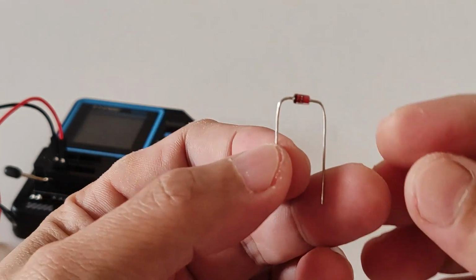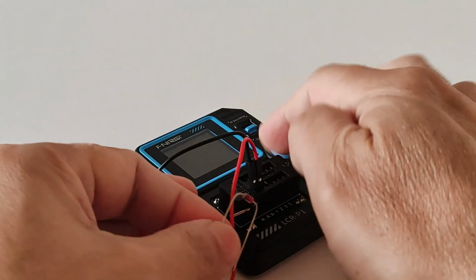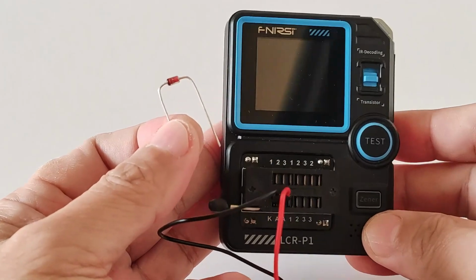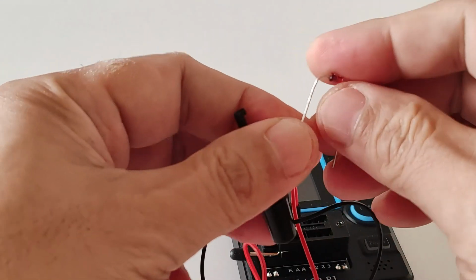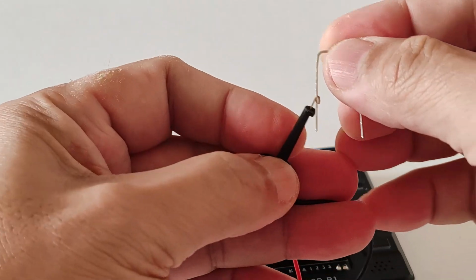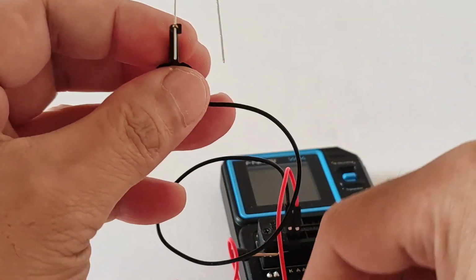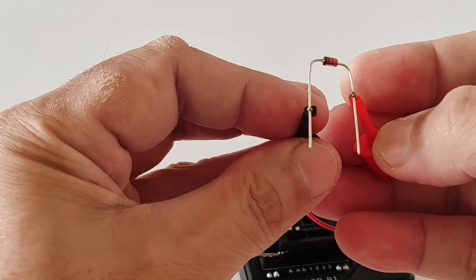Now, to get the reverse breakdown voltage of this Zener diode, let's make use of this component tester, the Finersi LCRP1. Let's connect it first. I will be connecting the cathode here and the anode on the other side, like that.